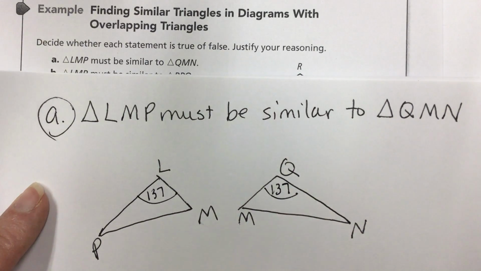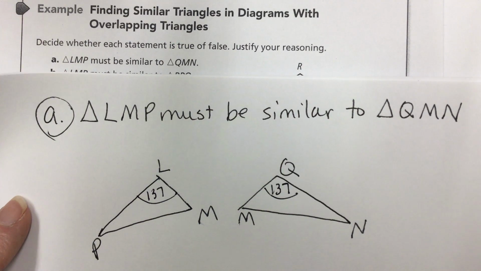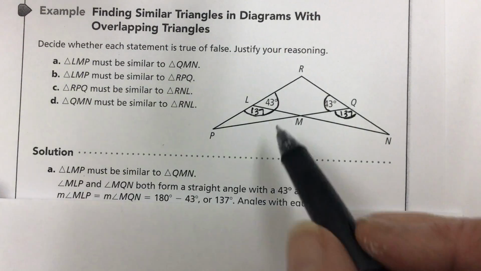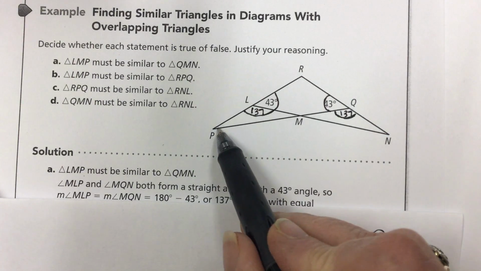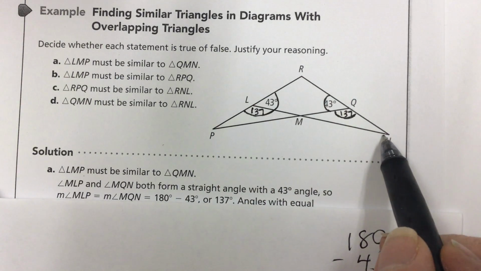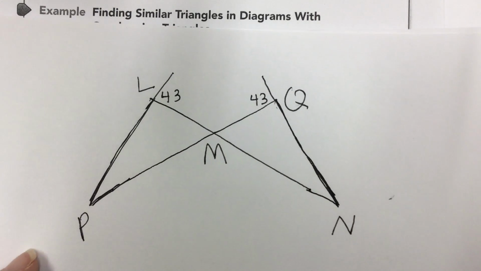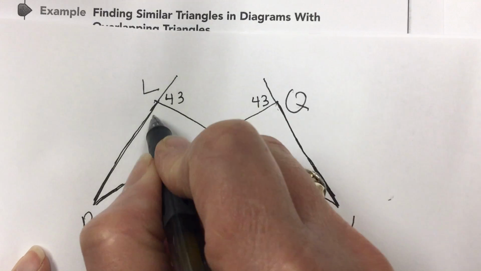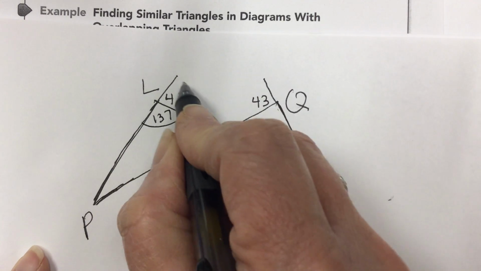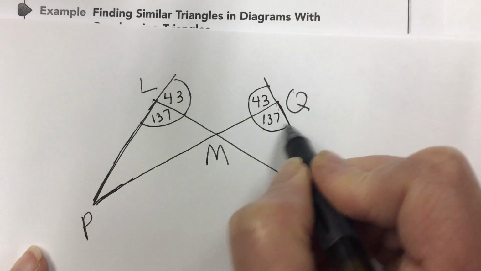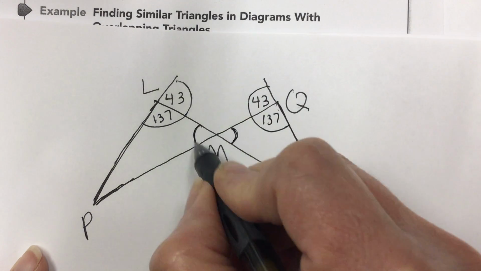Now, we must find another pair of angles to be congruent in order for us to prove that these two triangles are similar. So going back to my figure, we have LMP and QMN. Those are our two triangles. Well, I kind of pulled out the major important part. We know that this one's 137 because those two are supplementary. This one's 137 because those two are supplementary. But I want y'all to focus in on angle M.